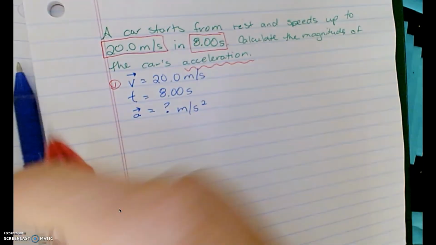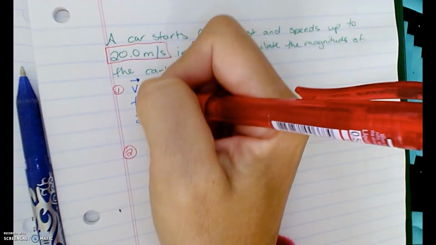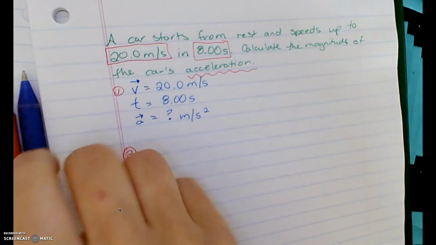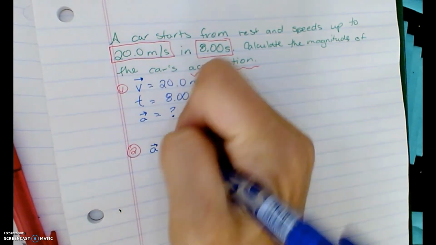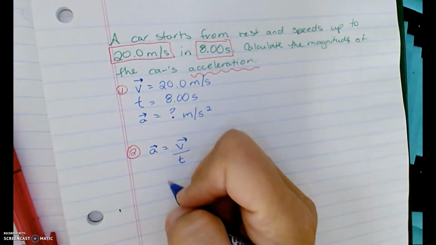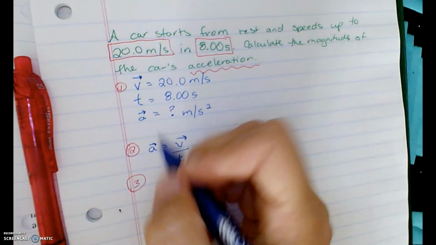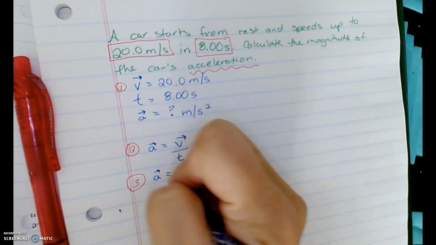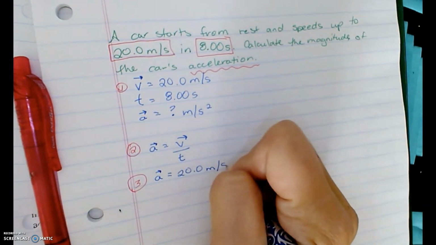That's step 1, list your variables. Step 2, write the formula. And if you can line it up so all the equal signs are straight, you're going to find that's a good habit to get into. So our formula for acceleration was velocity divided by time. Step 3 was plug in the numbers. Again, let's keep it all on one page. So we had 20, always keeping all the decimals that we need.